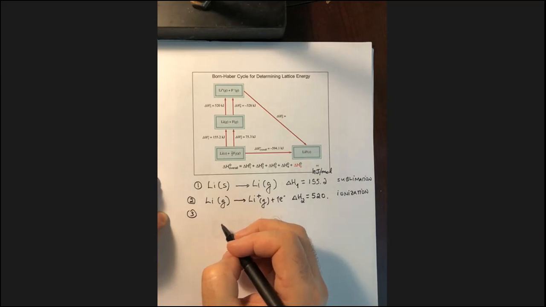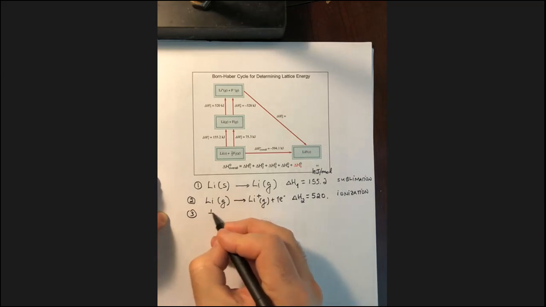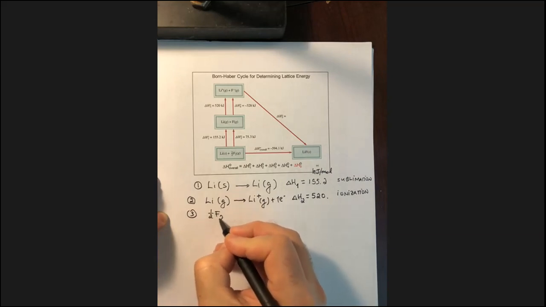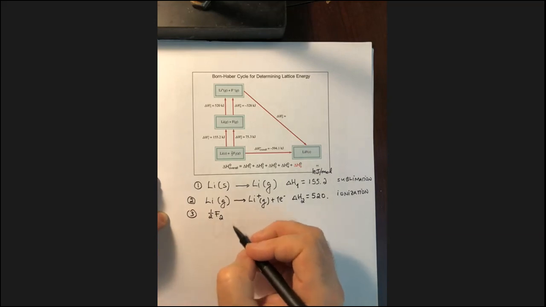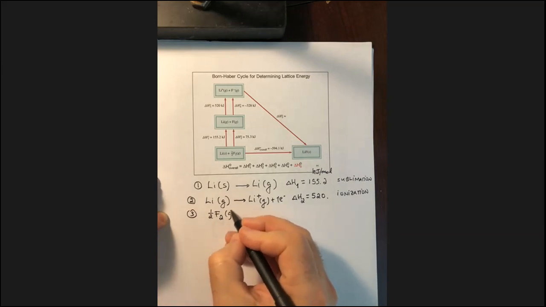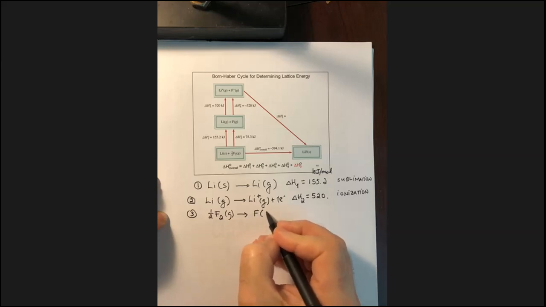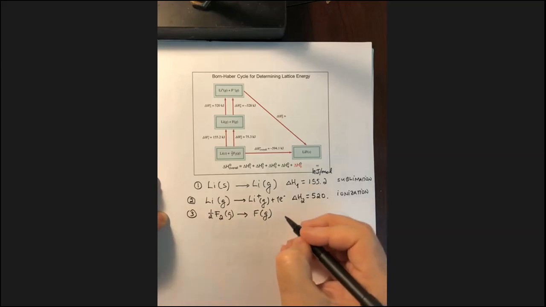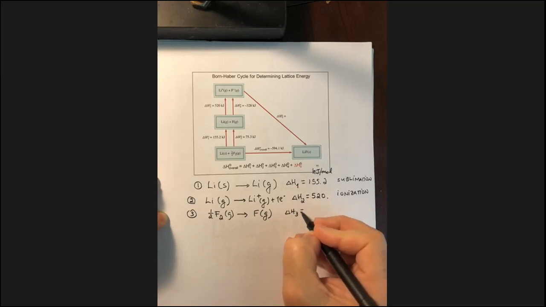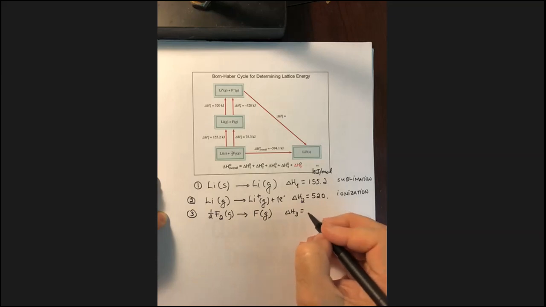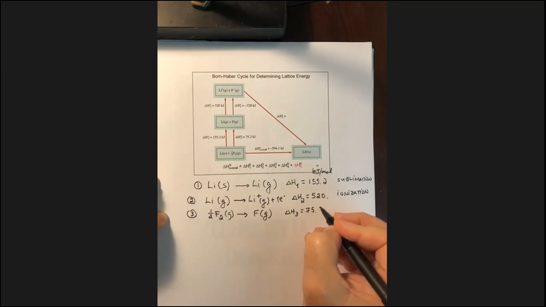First of all, we are going to take 1/2 of these fluorine molecules, and we're going to turn them into just a monoatomic fluorine gas atom. We're going to call this delta H3, and the cost of that is going to be 75.3 kilojoules per mole.